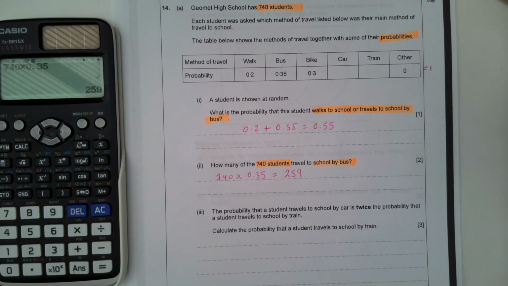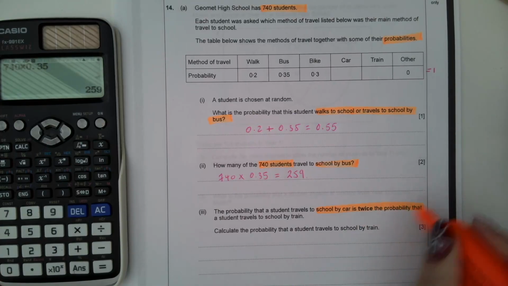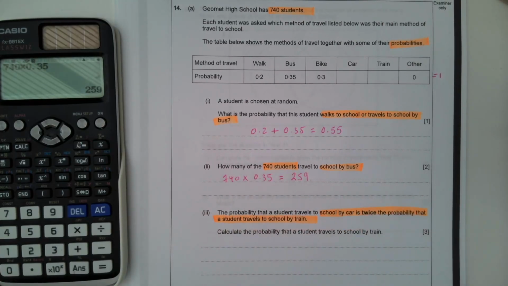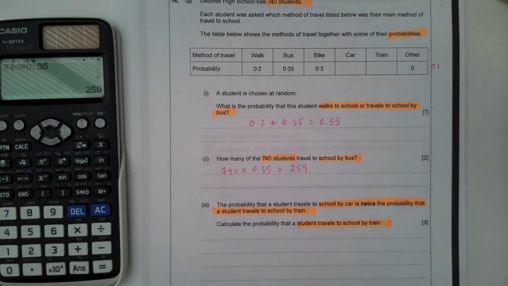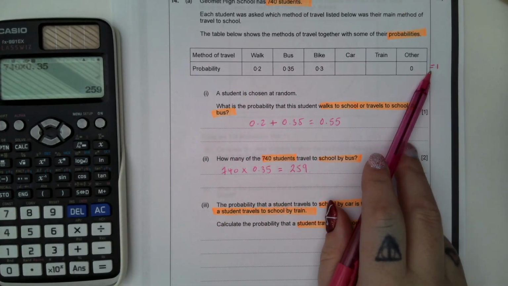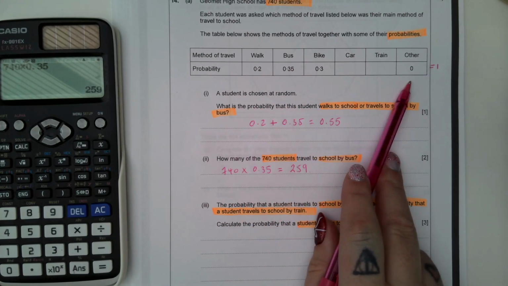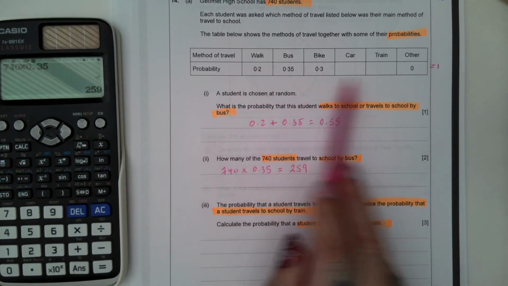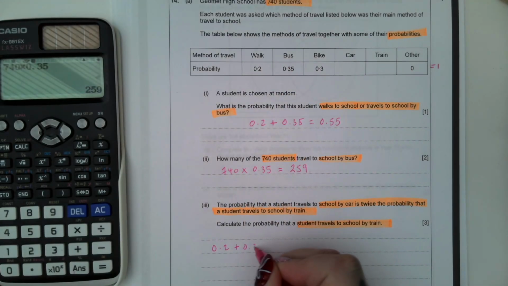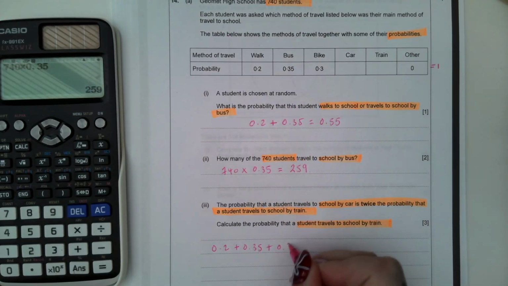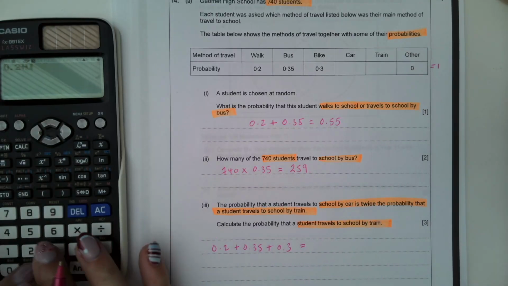Part 3. The probability that a student travels to school by car is twice the probability that a student travels to school by train. Calculate the probability that a student travels to school by train. So this is looking at the blanks in that table up there. And if you remember, I made that note to myself that these probabilities must add up to 1. So the first thing I'm going to do is add up the probabilities that I know. So 0.2 plus 0.35 plus 0.3 plus 0, but I'm not going to pop that into my sum because it makes no difference to the answer.